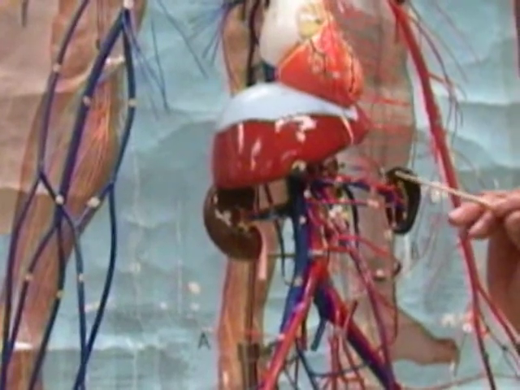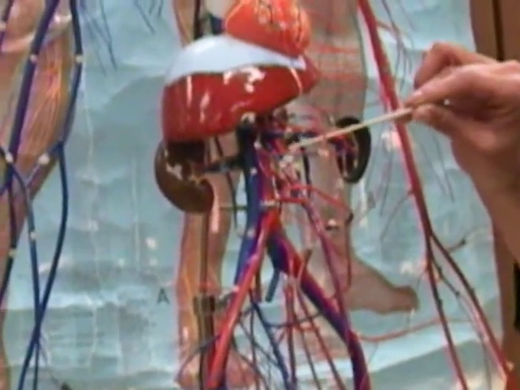Then the splenic artery, I think, and right underneath it the splenic vein. Then you find the superior and inferior mesenteric arteries right next to it. So 50 is going to be the superior and 52 is going to be the inferior.